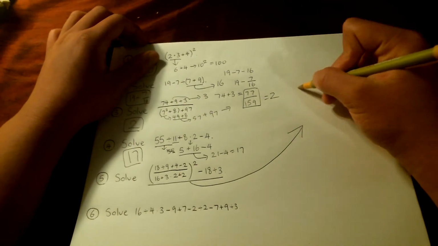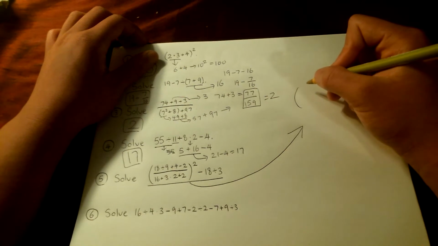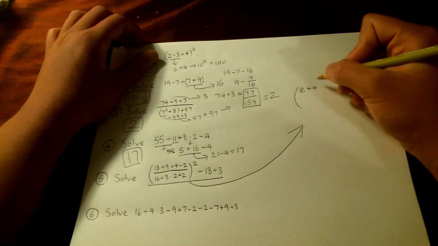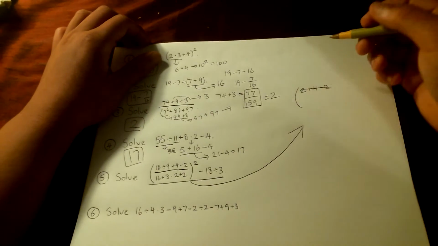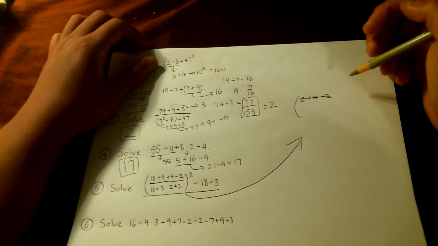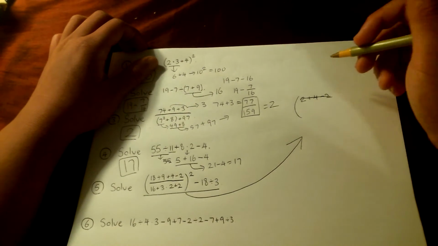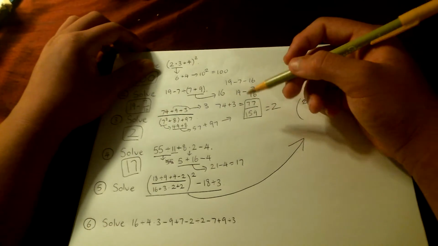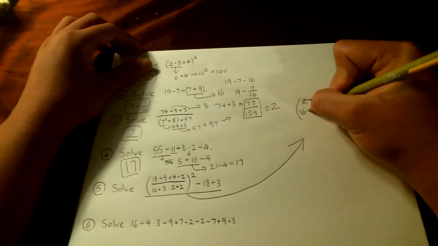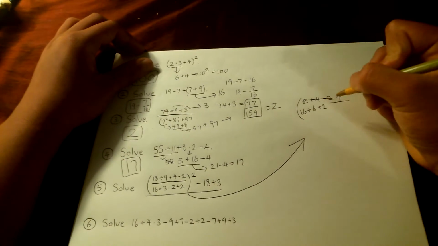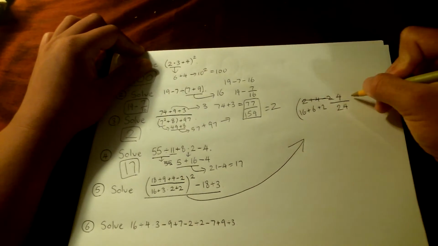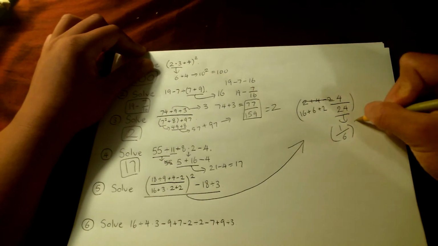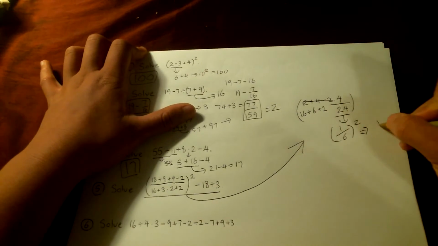And we would have 18 divided by 9, which is 2, plus 4 minus 2, which just equals 4. Then we will have to solve for the denominator value, which is 16 plus 6 plus 2. And that would be 24. So this equals 1/6. And then we have to square that, which would make it equal 1 over 36.